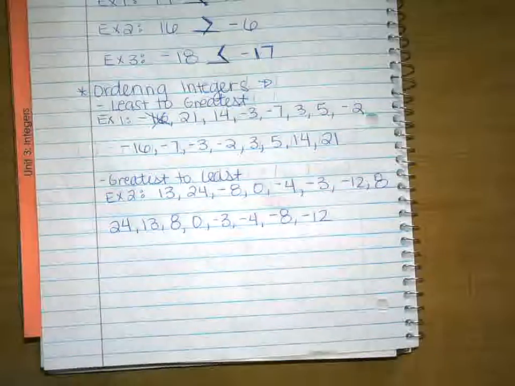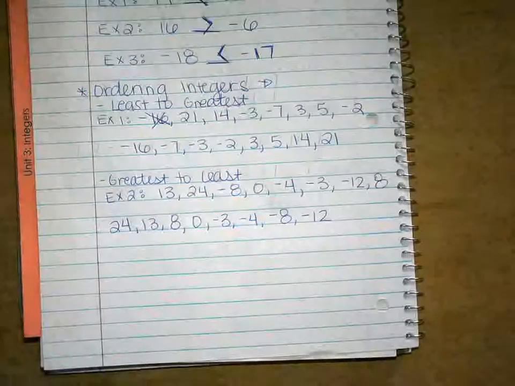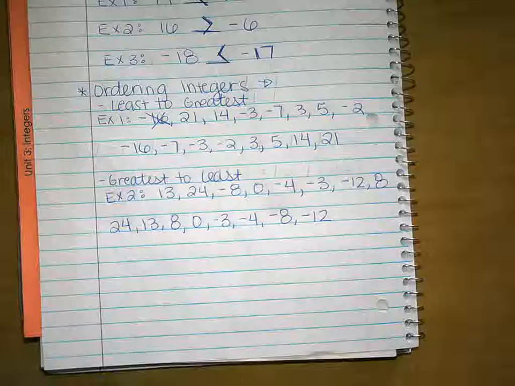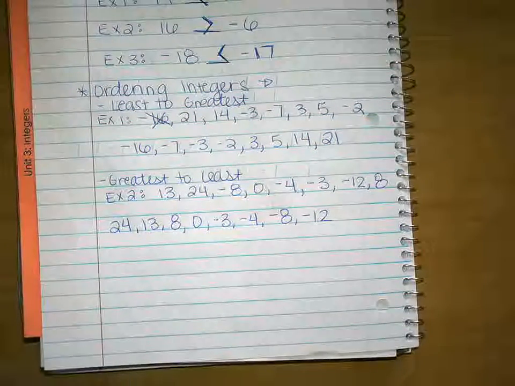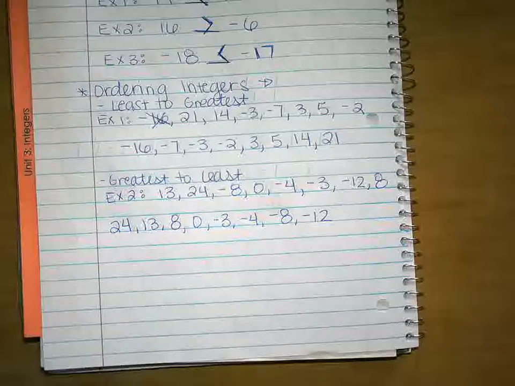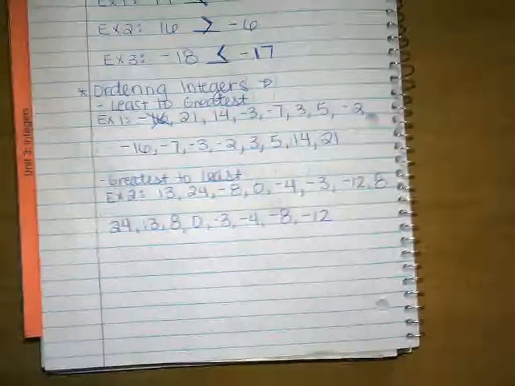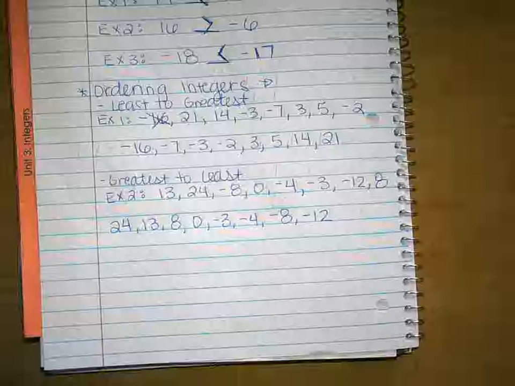Very good. The next thing I have students forget is that the 0 goes between the positive and negatives. I have some students who put that 0 first, and some who put that 0 last. Please make sure it always goes in between your positive and your negative numbers.